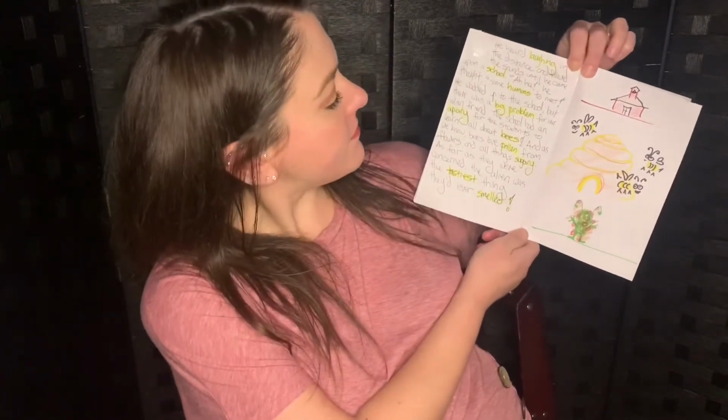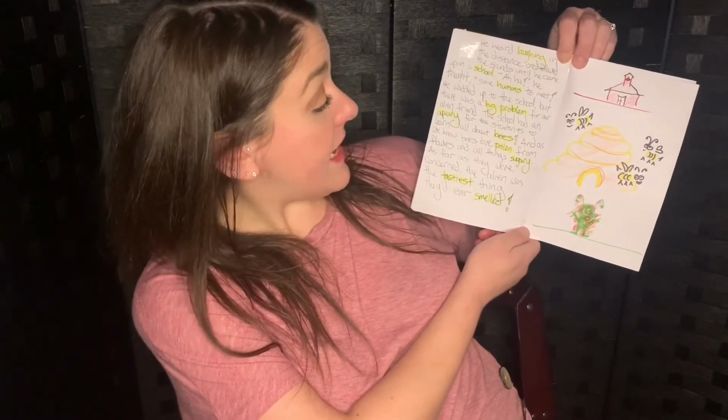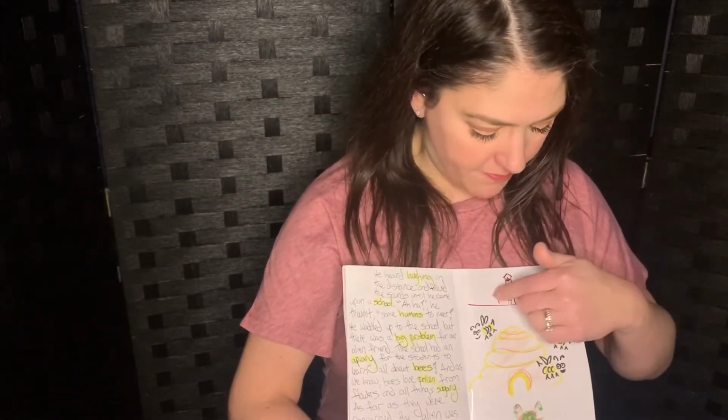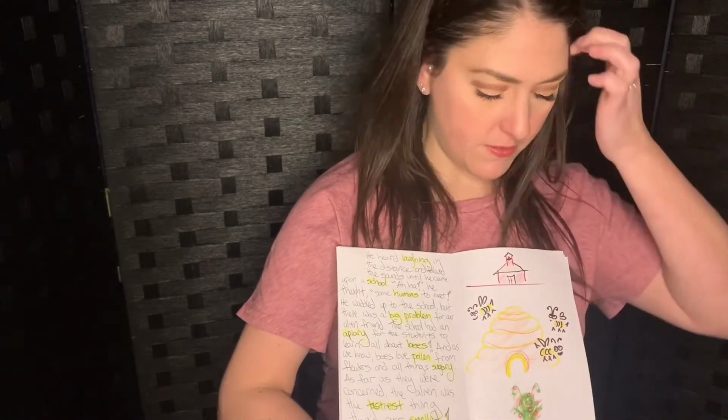And as we know, bees love pollen from flowers and all things sugary. As far as they were concerned, the alien was the tastiest thing they'd ever smelled. So here I have my school in the distance, and I put my beehive here with my little bees around it. And here is my alien all covered in chocolate and flowers.